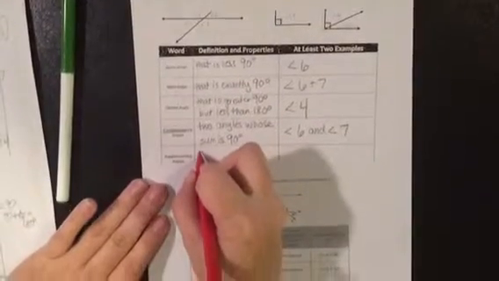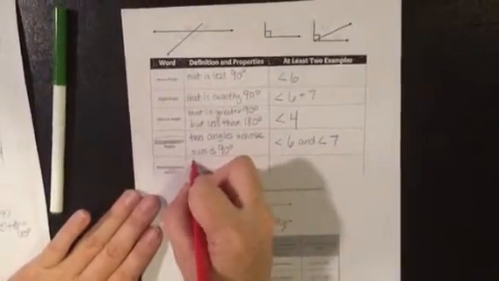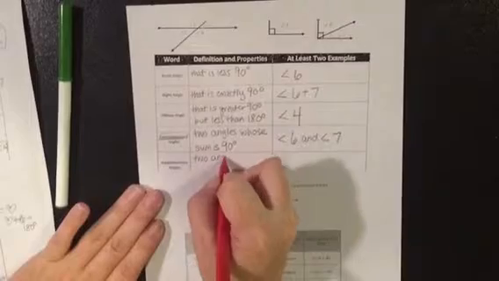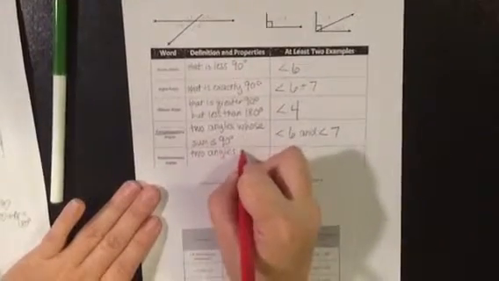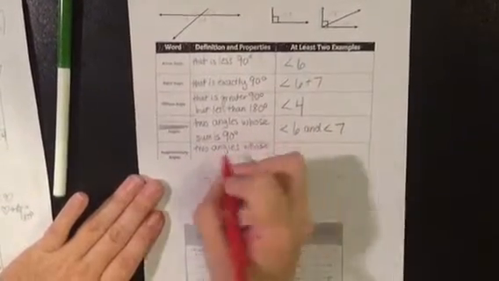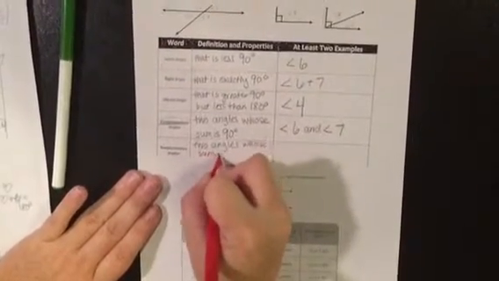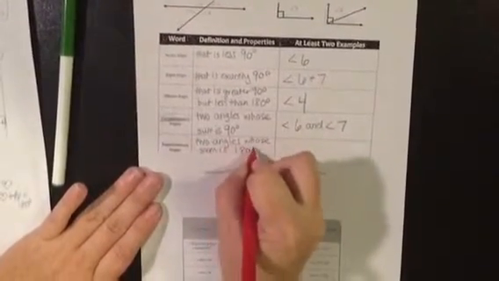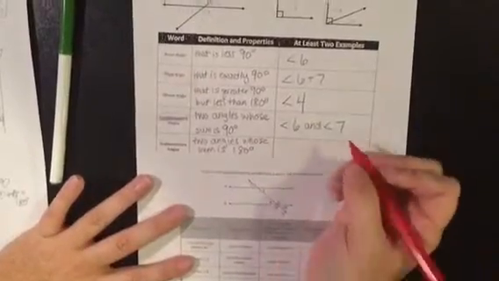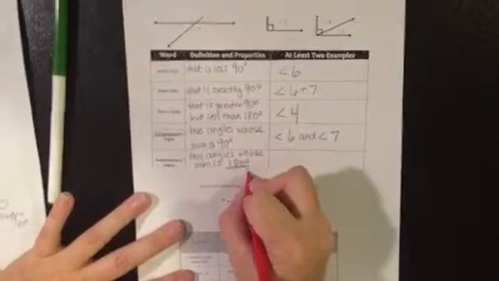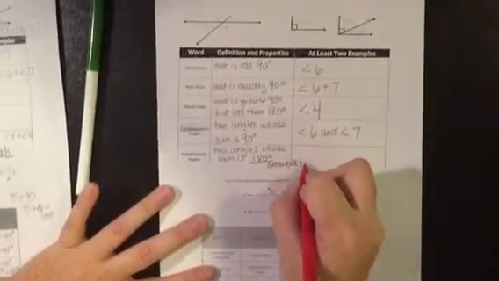Now supplementary. Supplementary angles are two angles, and this time the sum is 180 degrees. Straight lines make 180 degrees.